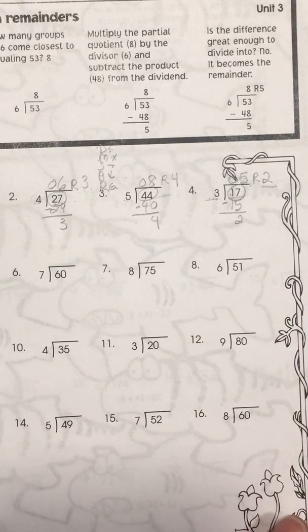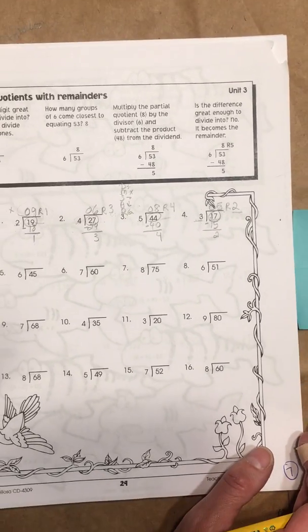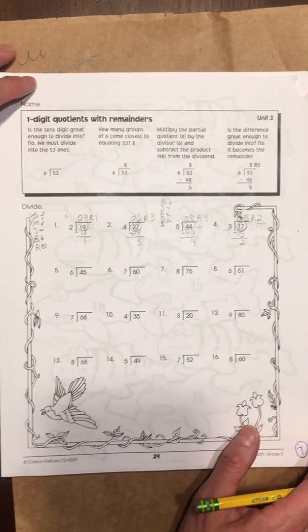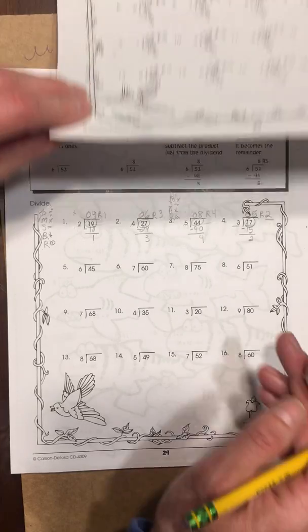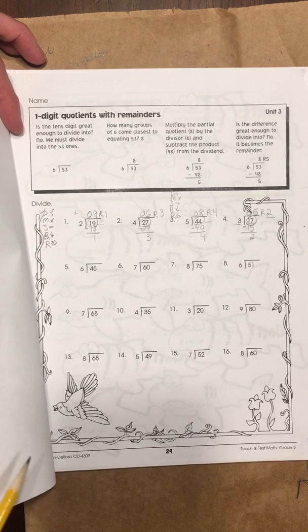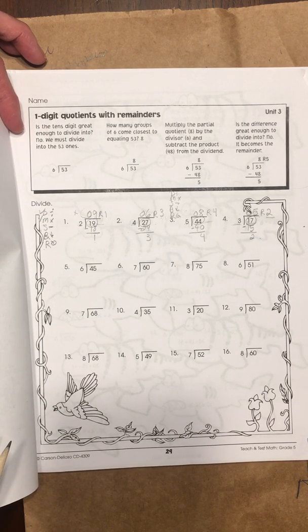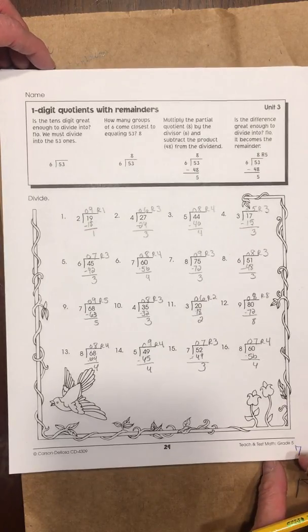This is page 7 from your booklet. I'm going to show you the completed answer. Actually, I should say, you could pause the video now if you want to work on the rest of the page. And then when you're ready to check your answer, you can come back to the video.